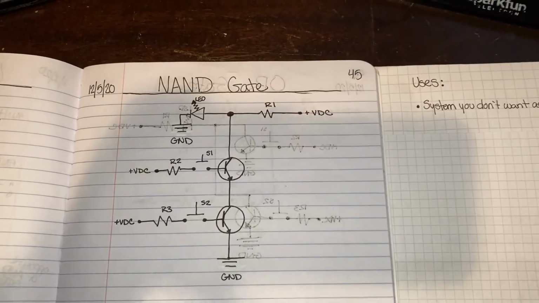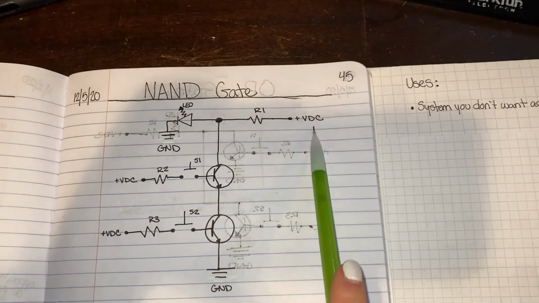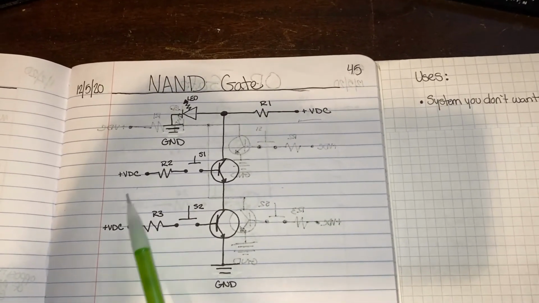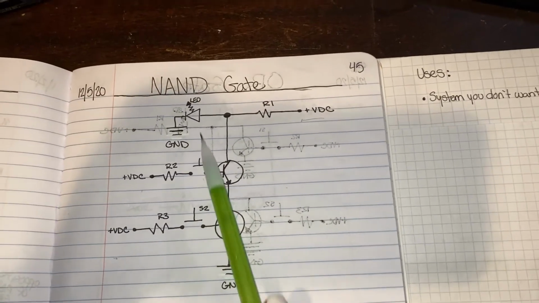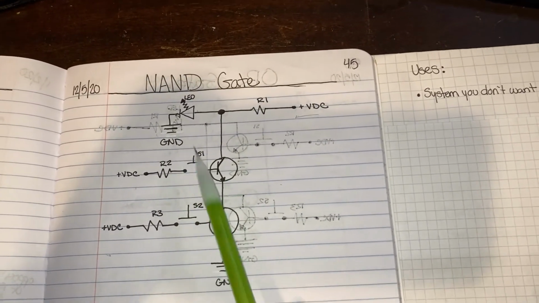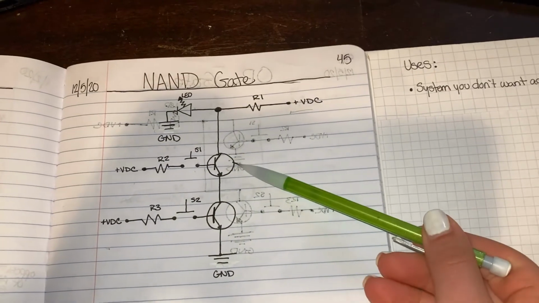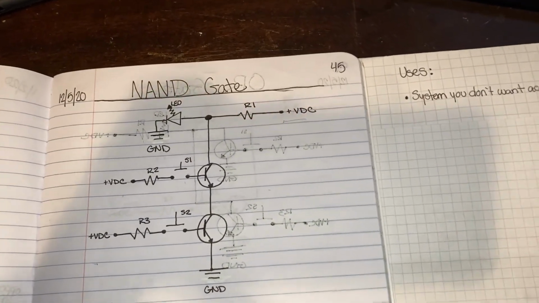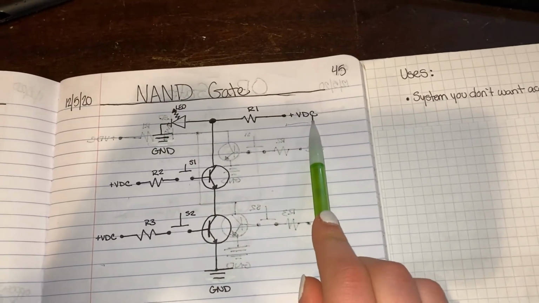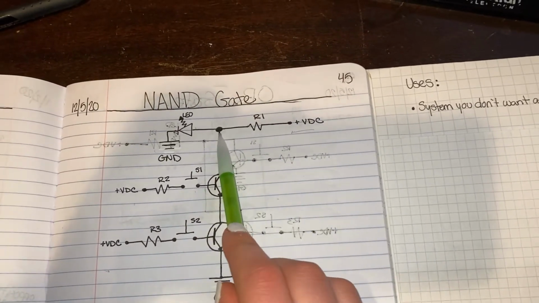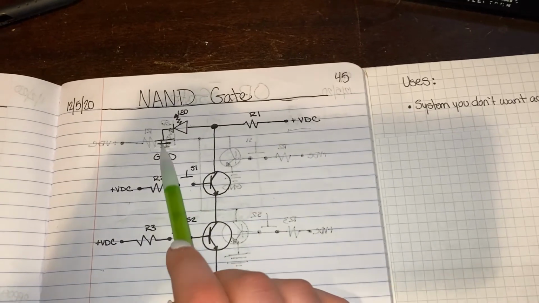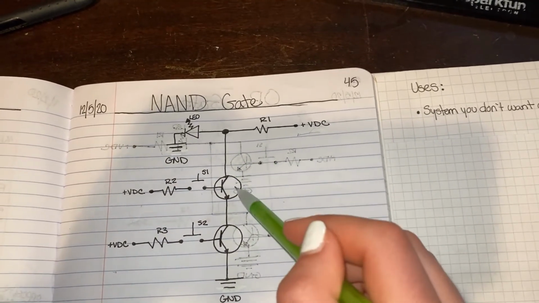Okay, so for our NAND gate schematic, you can see we have voltage coming from here, here, and here. These are our 2 momentary contact switches. We have our output as an LED and our ground. So these are NPN transistors, and the way this one works is the voltage will start here, and the only way it's going to get through to complete the circuit is if it goes here.